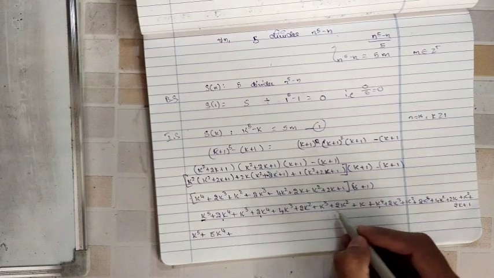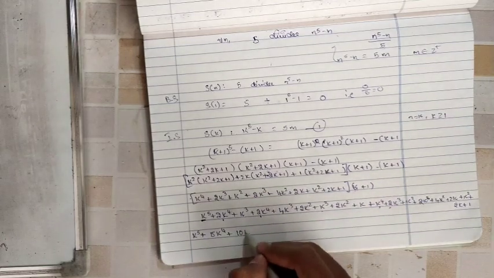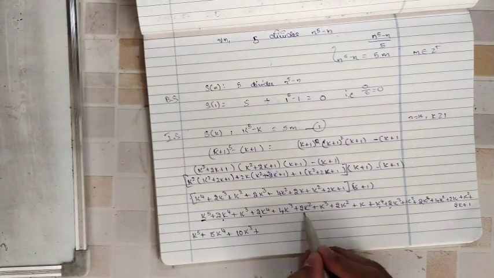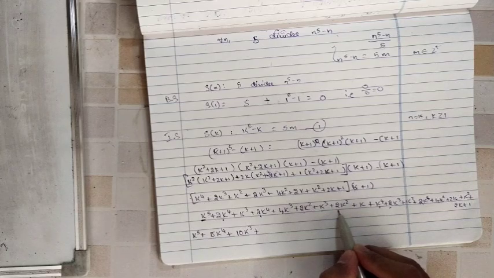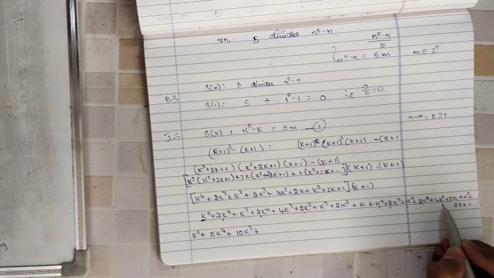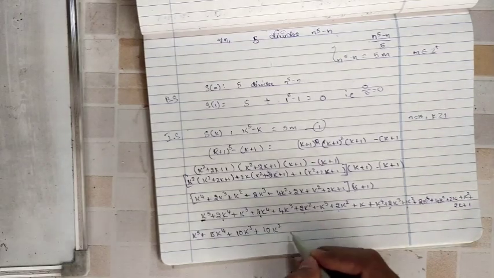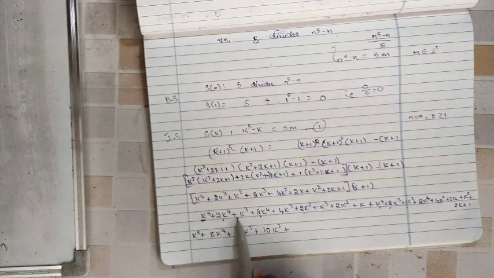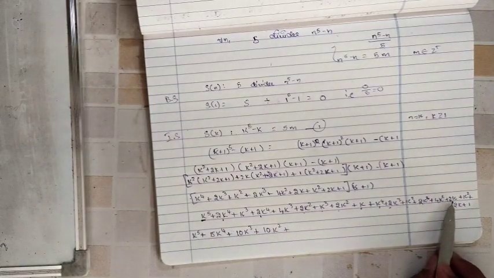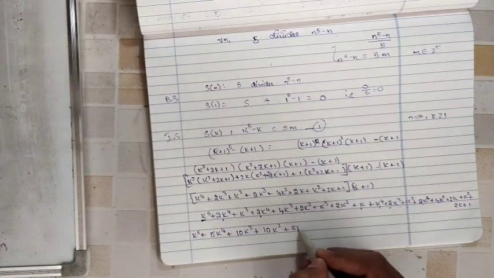For k cube, here 1 time 6, so 7, 8, 9, 10. So 10k cube. Plus how many times squares are there? Here 2 square, again here 2 square, 4, then 5 here 1 time, then here 4 times, so it is 9 times, then here again 1 time, so 10k square. Plus how many times k is there? K 1 time, k here 2 times, so 1 plus 2 is 3, plus here 2 times, so plus 5k.